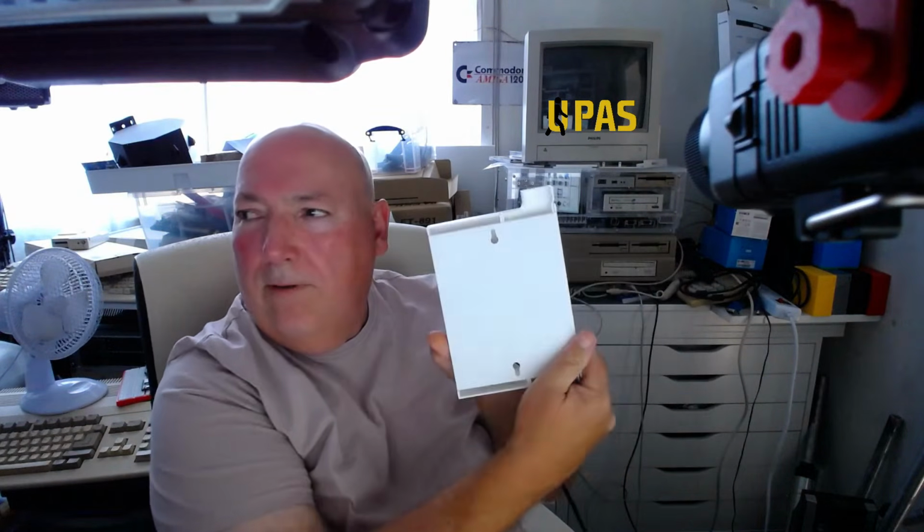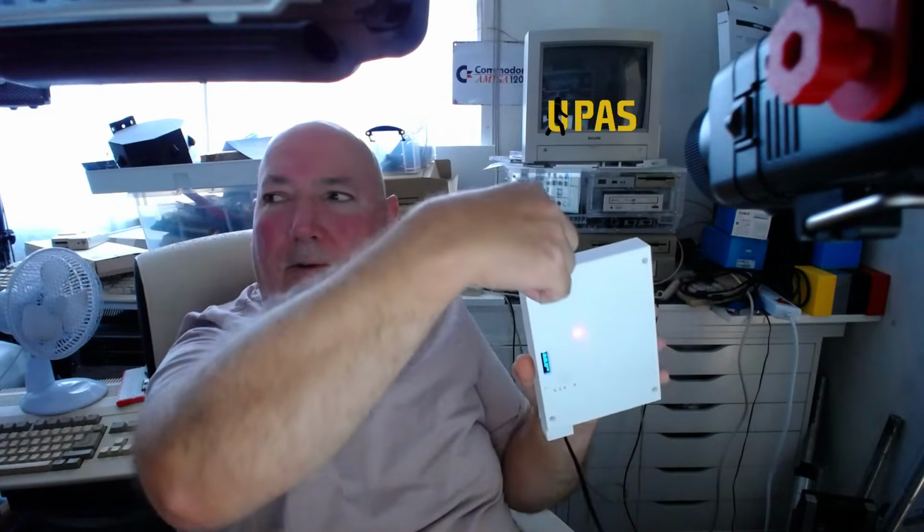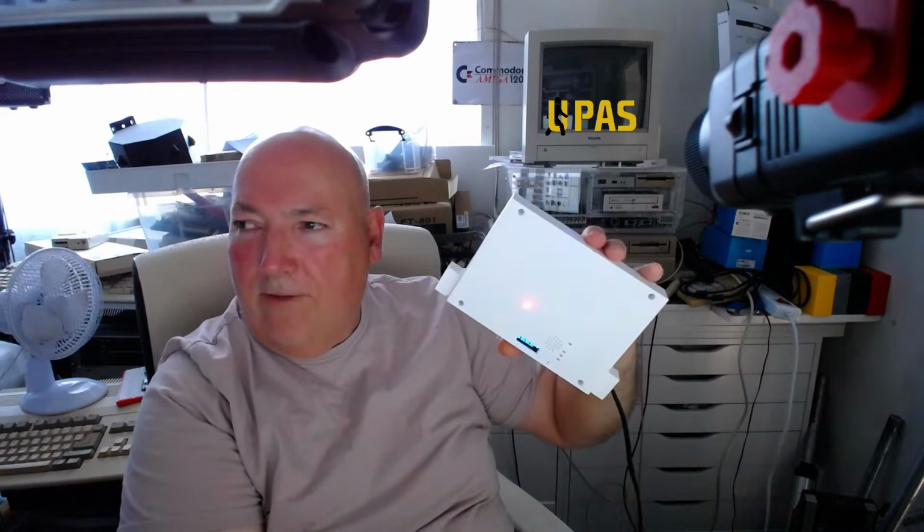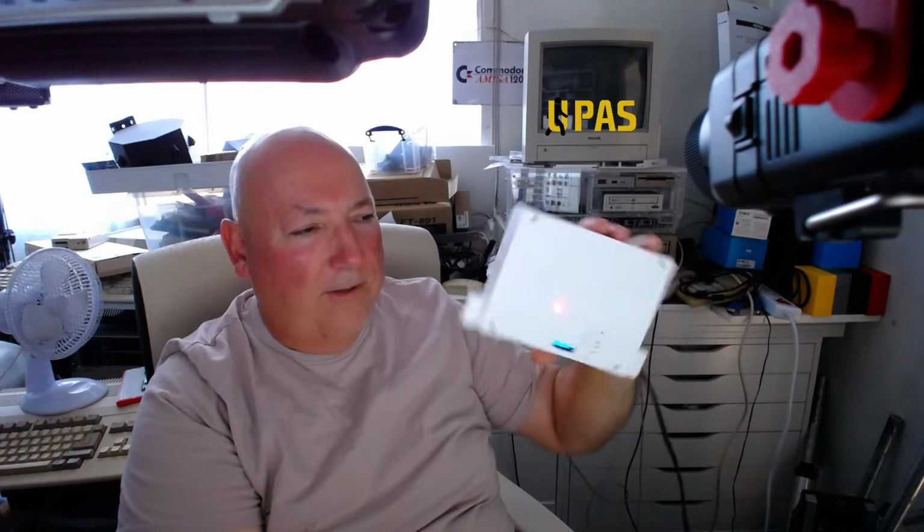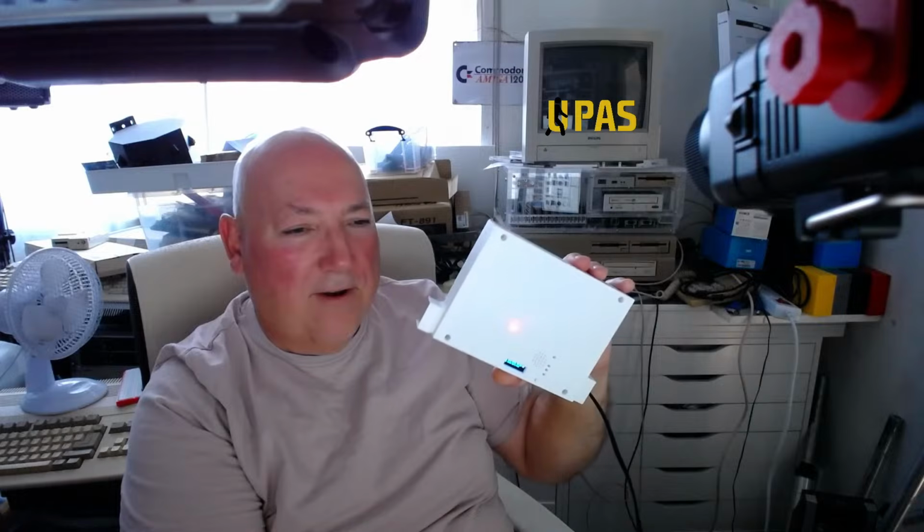It's one of my architrave mounts. Mount this on your wall, put your mini trunking up, put your 12 volts in, and then you can access its web interface from anywhere in the world and switch stuff on and off. You can operate it singly from its web interface, or if you've got more than one, you can use the UPass software which I created, and you can operate as many as you want, and it'll service them.